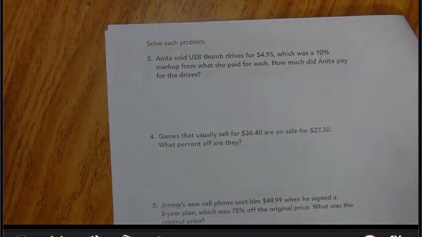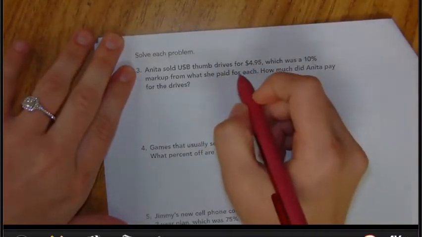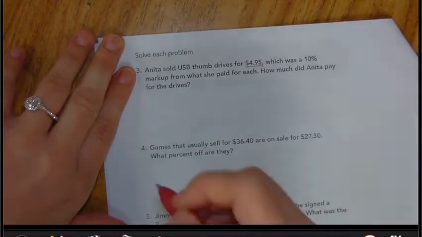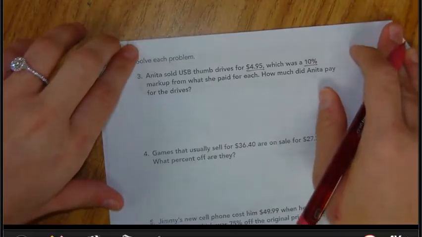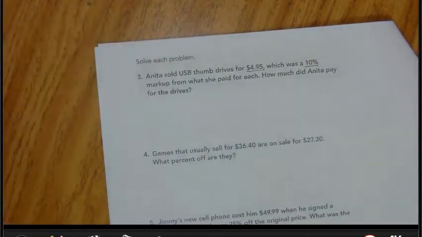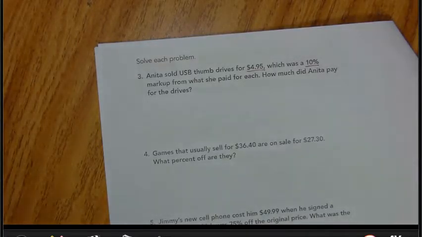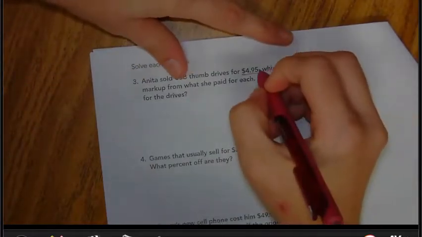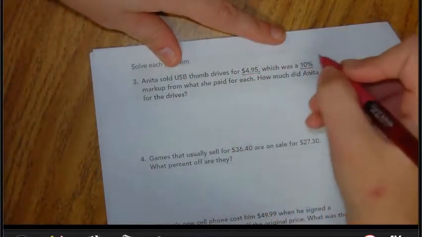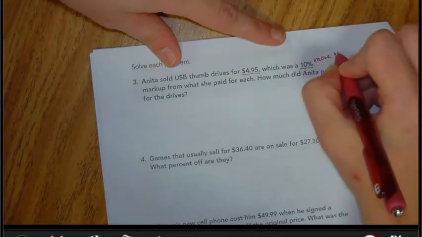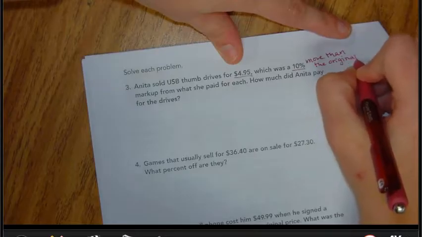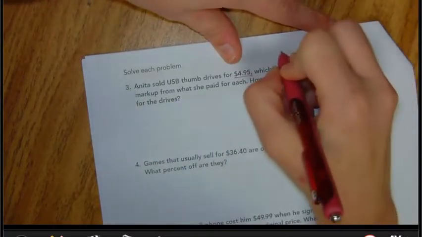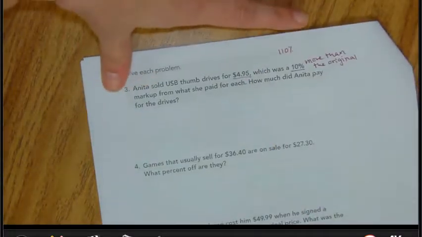All right, let's try some out for us. So, solving each problem. Anita sold USB thumb drives for $4.95, which was a 10% markup from what she originally paid for each item. How much did Anita pay for the drives? Okay, so this right here is 10% more than the original. So she's selling them really for 110% of her original.